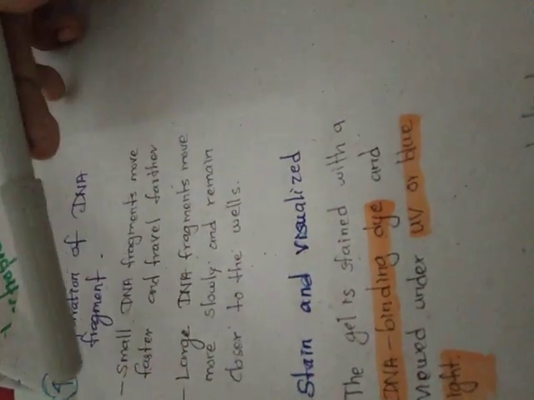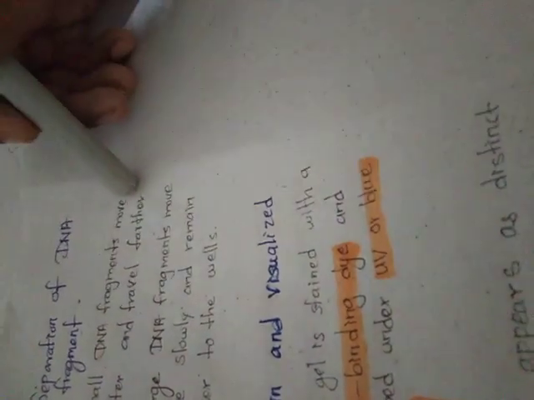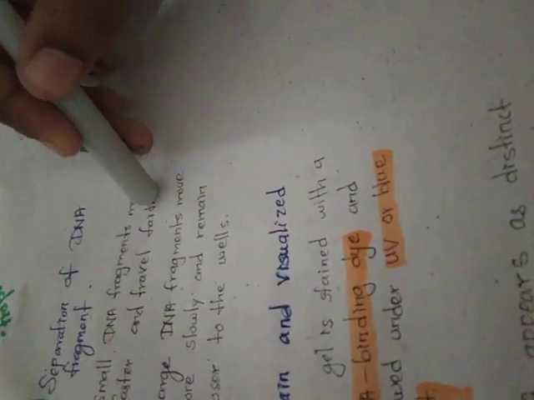The fourth step is separation of DNA fragments. Small DNA fragments move faster and travel far. When we apply the electric current, the DNA fragments are moving. How do they move?